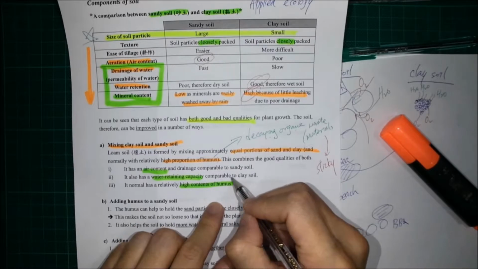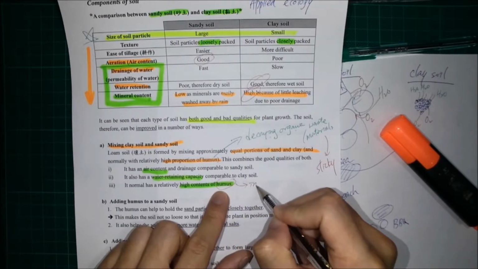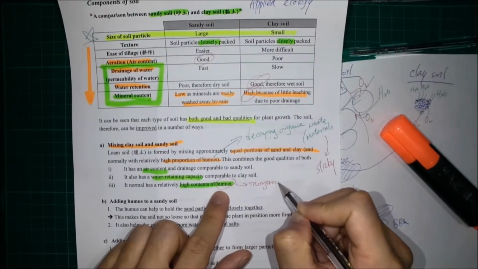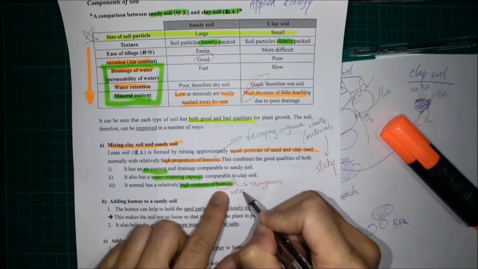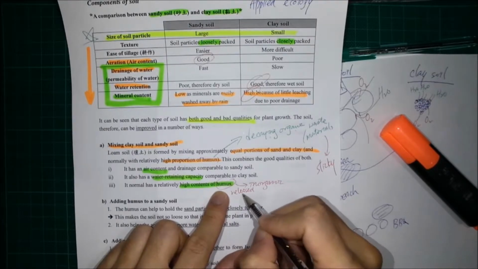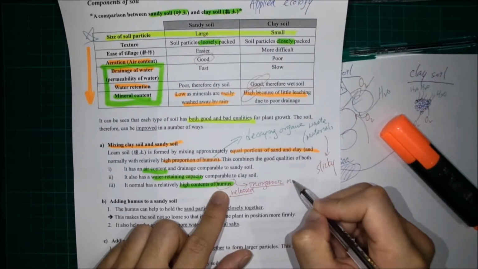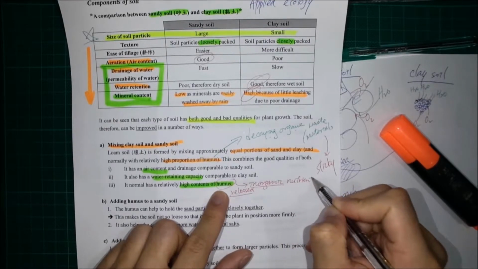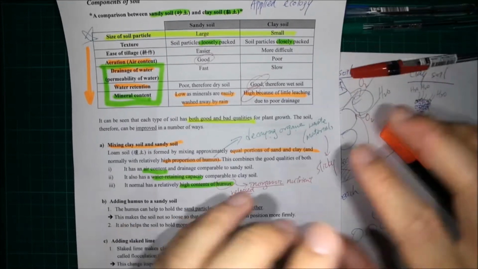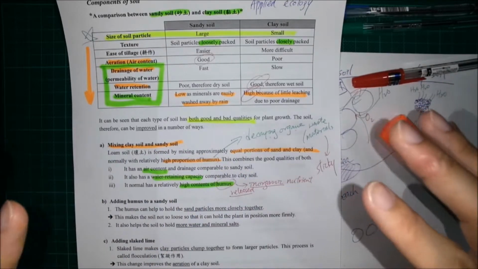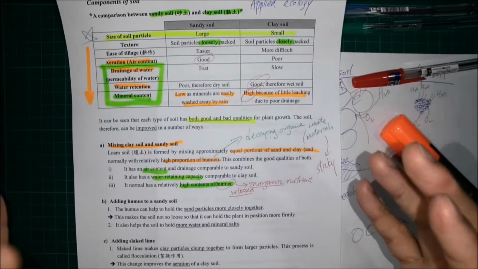So the humus can release the inorganic nutrients bit by bit. So it can help to maintain a relatively constant mineral content in the soil.